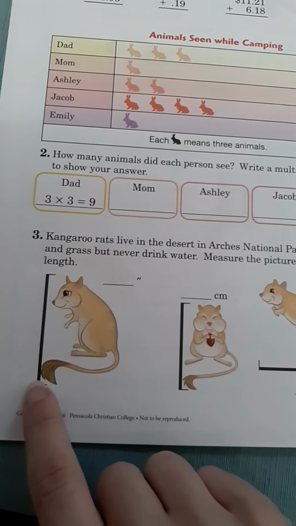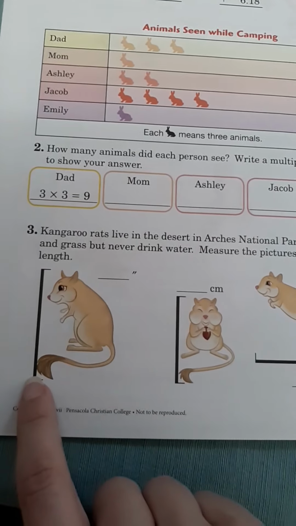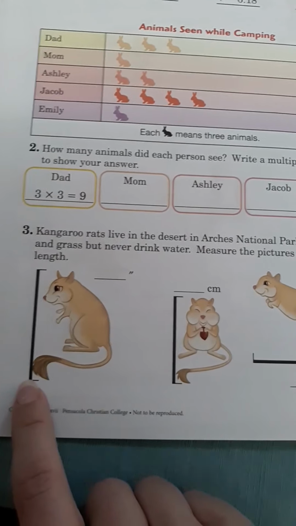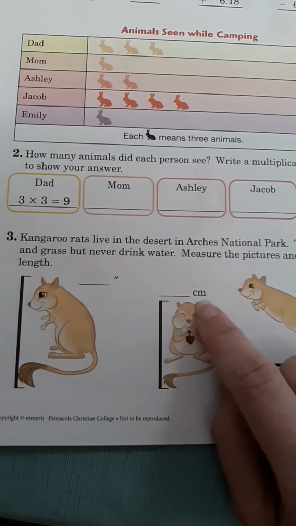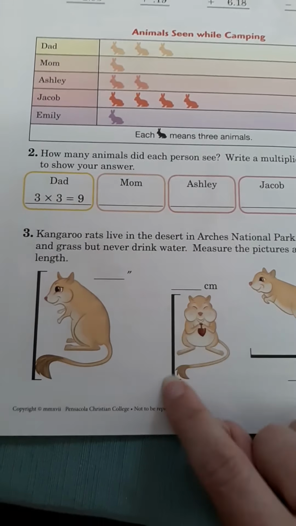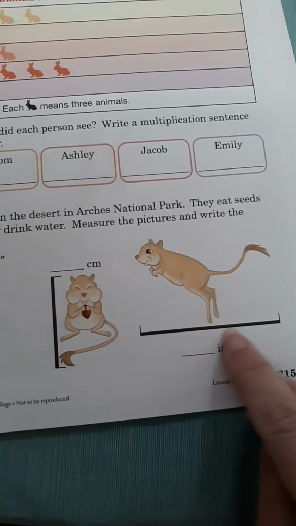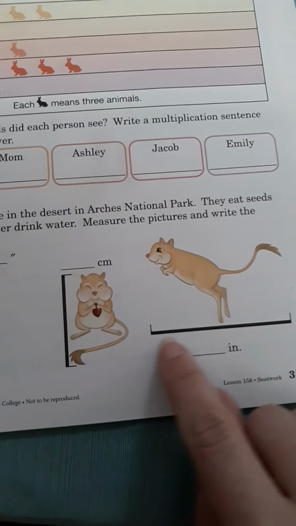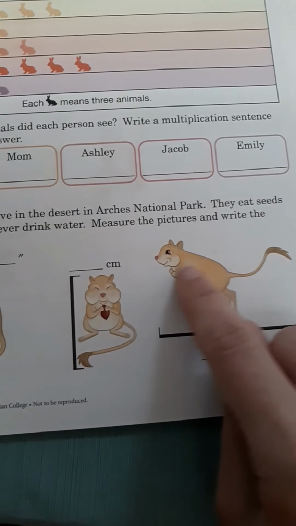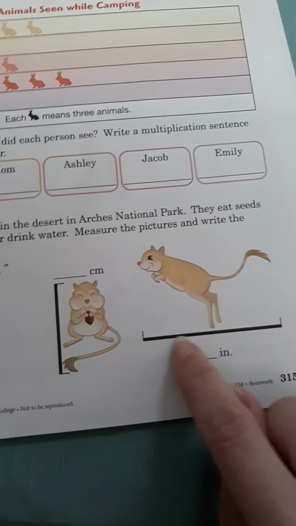So you'll make sure your ruler is on the inches side to measure up and down on this line. Then centimeters, you'll flip your ruler over and measure the centimeters on this line. And then here, what is it going to be? Inches again on this line. So each time use the line, not the actual animal. They drew the line to help you, so it's easier.